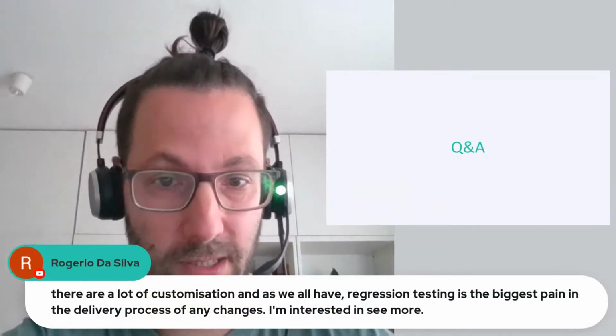Oh, okay, we have a lot of customization. Regression testing is the biggest pain. Let me just display the comment. So we have a lot of customizations. Yes, that's exactly the point. When you have a lot of customizations and constant changes, this is where process mining can be super helpful, right? Because it constantly gathers the data and shows you the reality of how people use your system.